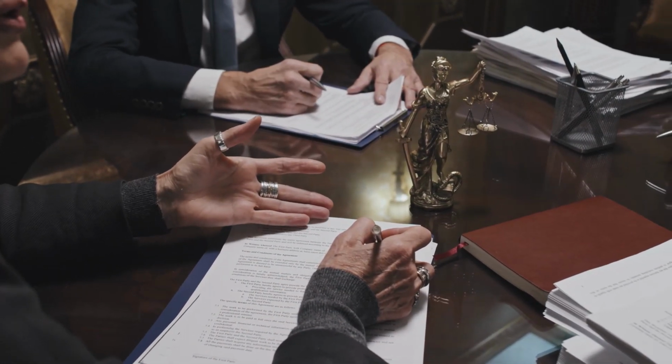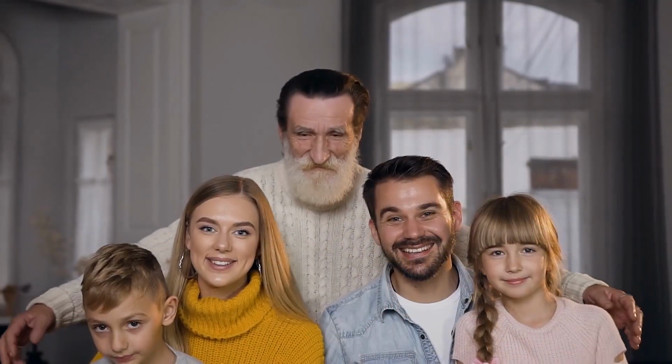There are various roles like the executor in your will, the attorney in fact, the agent under your power of attorney, your healthcare agent under your advance directive for healthcare who's going to help make medical decisions for you. So you need to think about who are the people in your life that you think would be appropriate to help make those decisions if you're unable to.